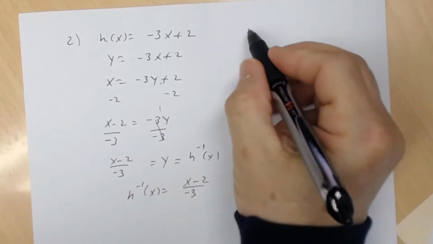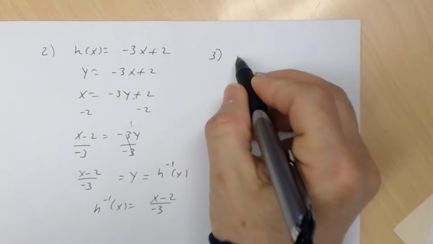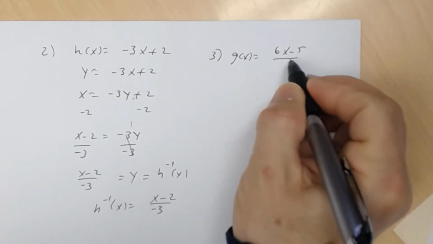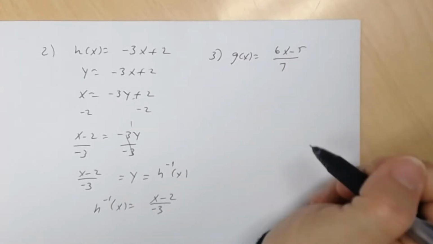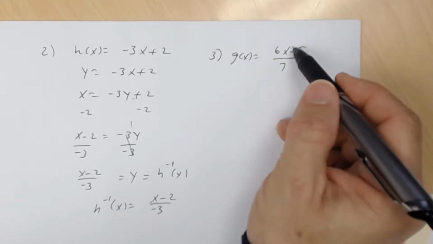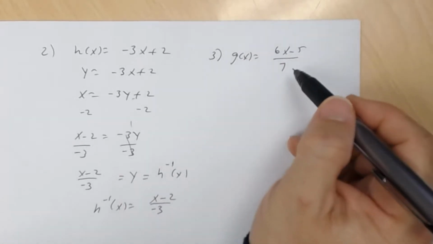All right, number 3, we'll do that one here. Suppose we had g of x equals 6x minus 5 divided by 7. It's still linear because my variable is being raised to the first power and there's no variable in the denominator, so it is linear.